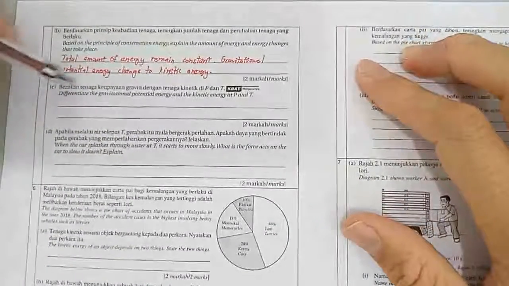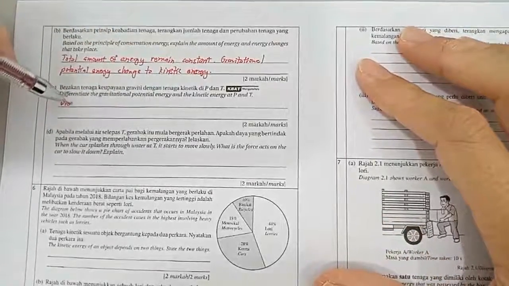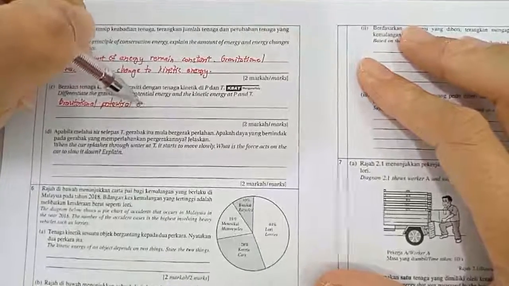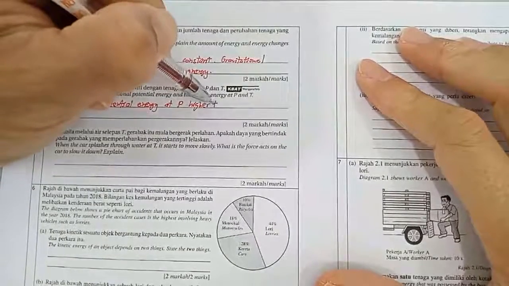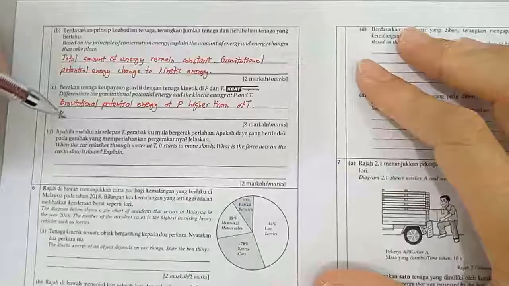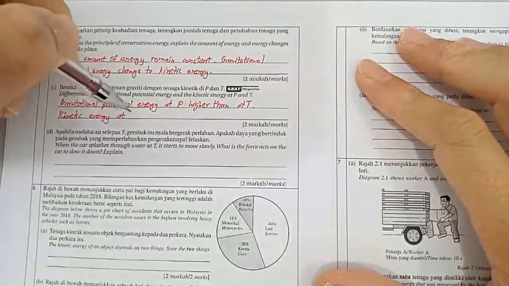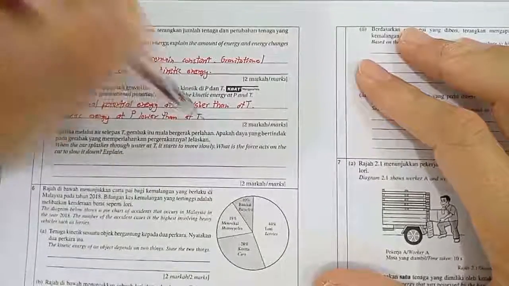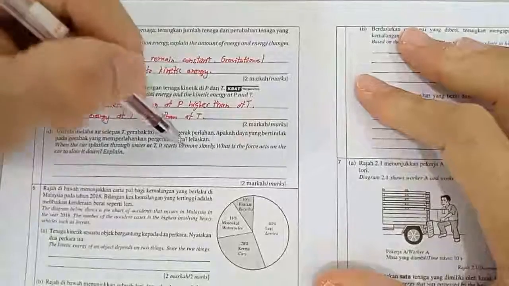So differentiate the gravitational potential energy and the kinetic energy at P and T. The gravitational potential energy at P is higher than at T, and the kinetic energy at P is lower than at T.